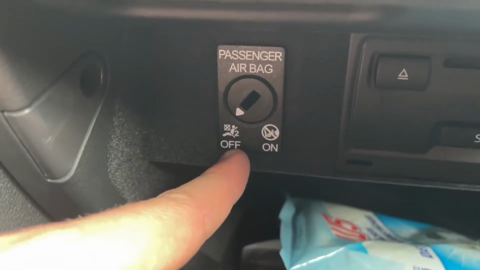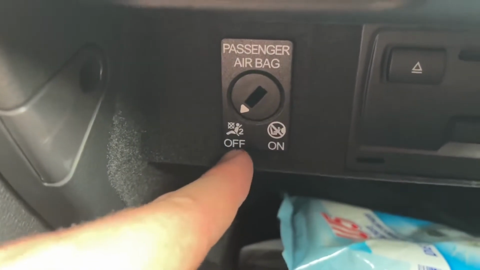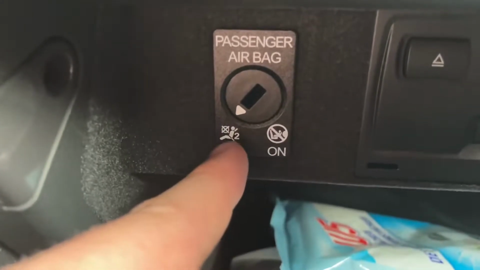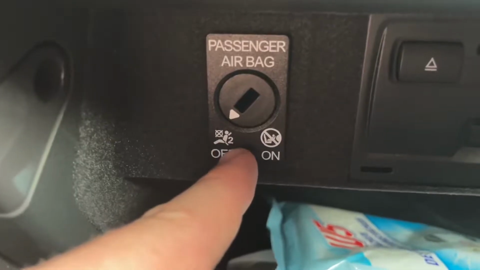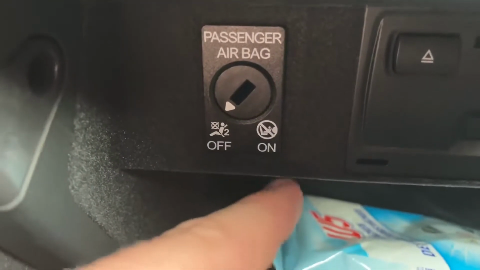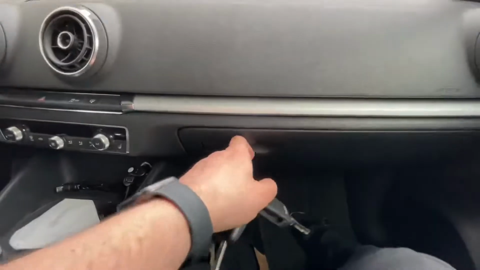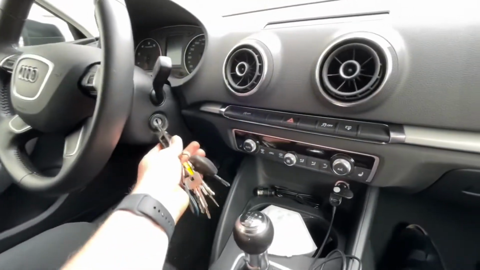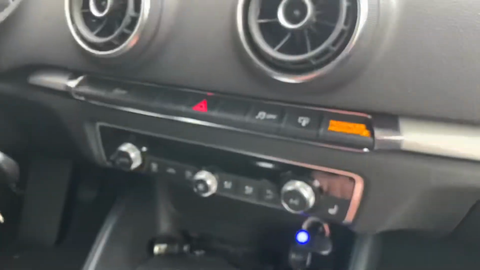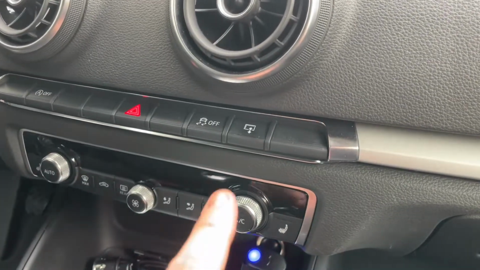So here we are, now it is switched off. To check this, we perform the same. We turn the ignition on, and then we check the light, and the light will not switch off, you will see. This is really important if your child is sitting on the passenger side and looking to the back side of the car.